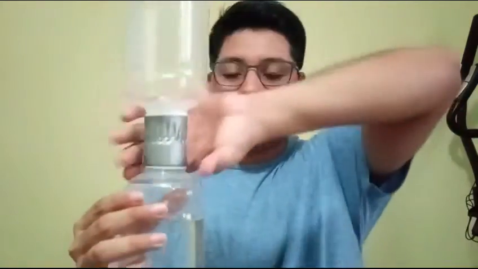What's this experiment about? We're going to see what happens with the water when we flip this bottle. So, what do you think is going to happen? If I flip this bottle, will the water flow or will it stay? Let's find out. So, let's flip it. And as you can see, the water stays in the upper part.